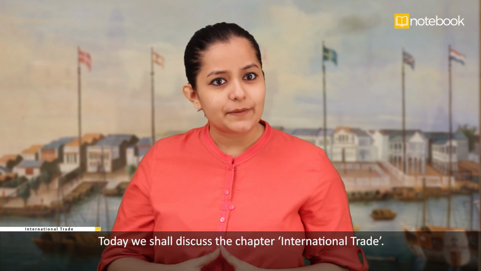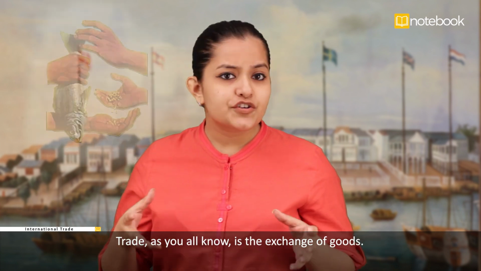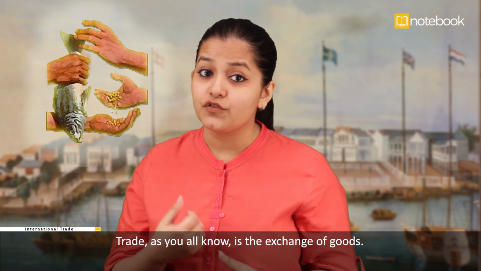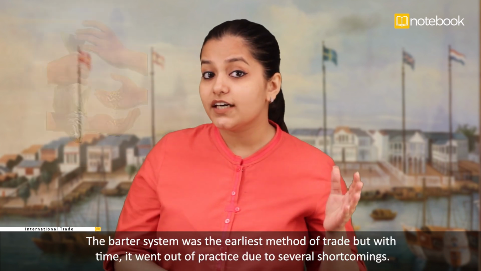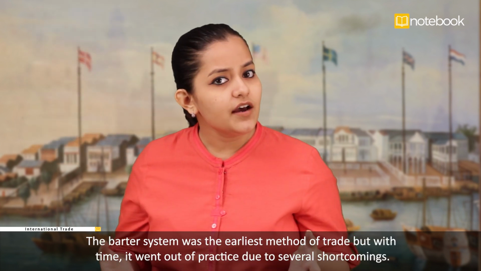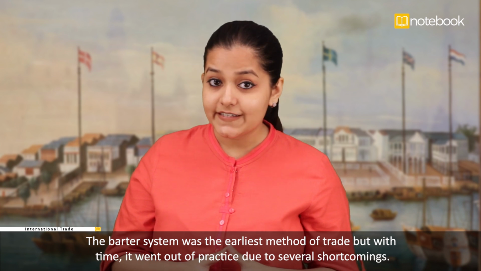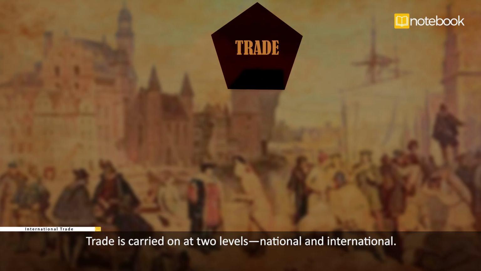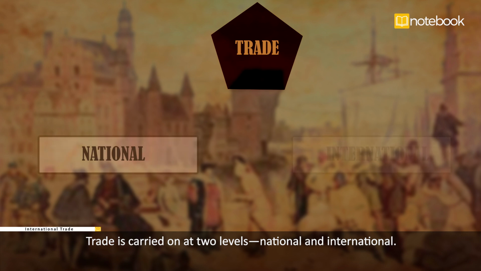Today we shall discuss the chapter International Trade. Trade, as you all know, is the exchange of goods. The barter system was the earliest method of trade, but with time it went out of practice due to several shortcomings. Trade is carried on at two levels, national and international.